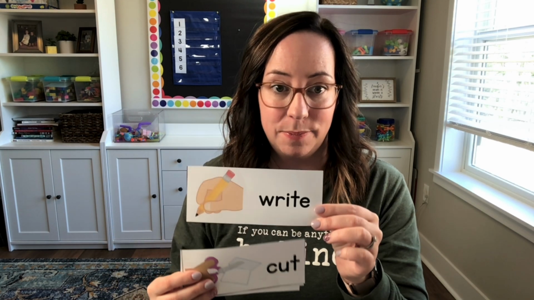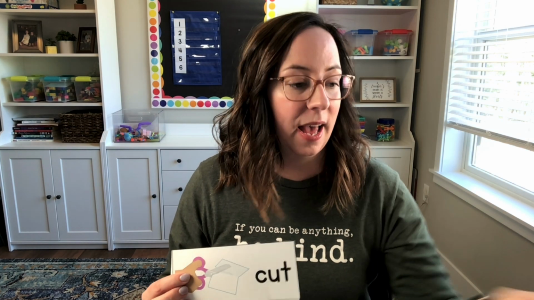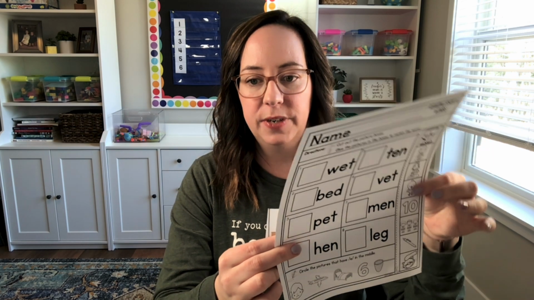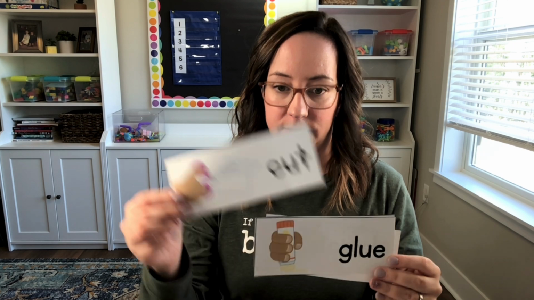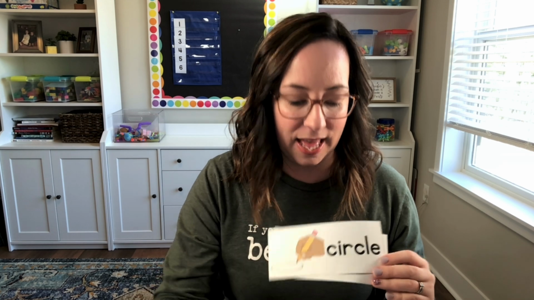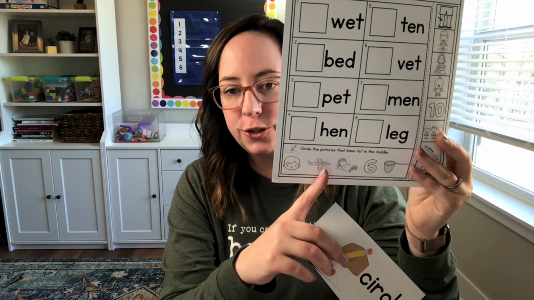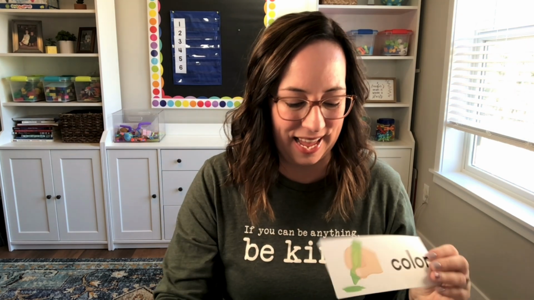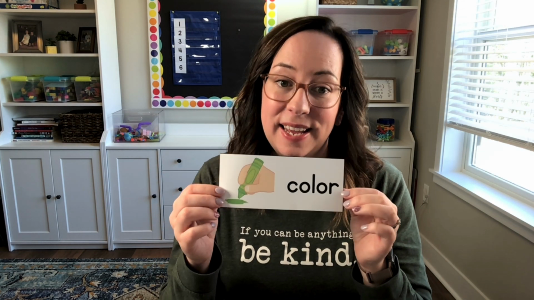So here we go. The first thing they're going to do is write their name. So that will go in spot 1. And then on this page, they need to cut out these little pictures over here. So they're going to cut out those pictures. That's number 2. Number 3 is glue those pictures in the spots they belong. Then at the bottom of this page, it says circle the pictures that have that short E sound in the middle. So there is a picture of circle. And then when they're done, they can color.